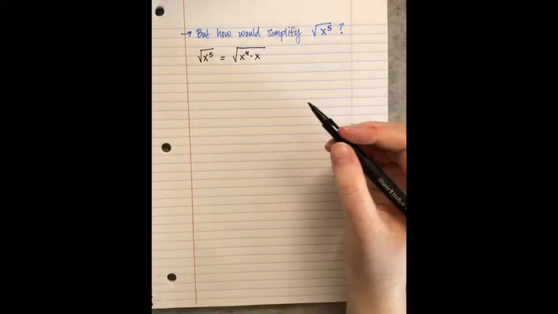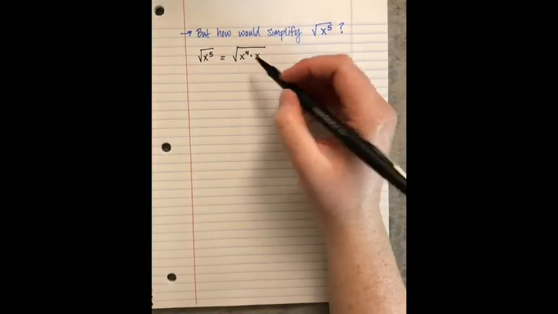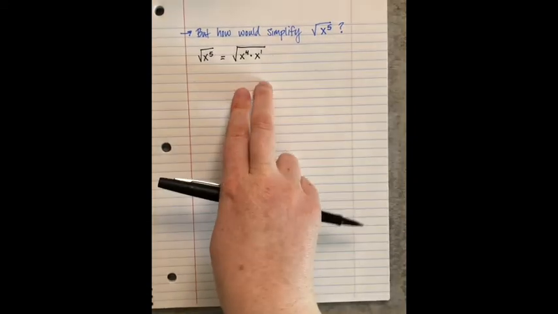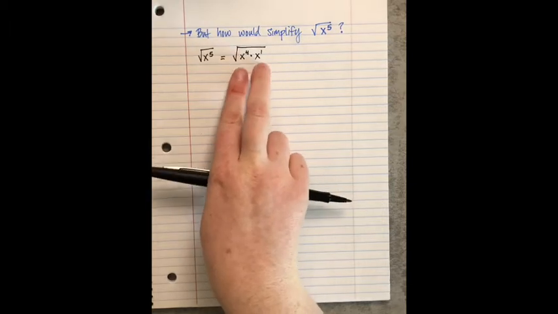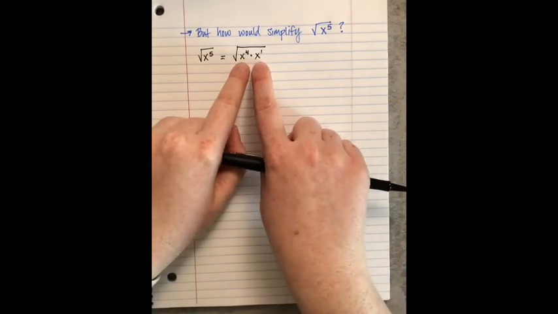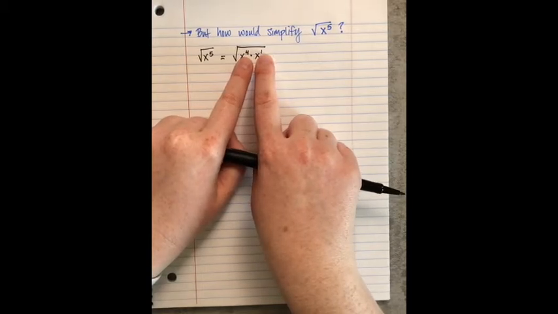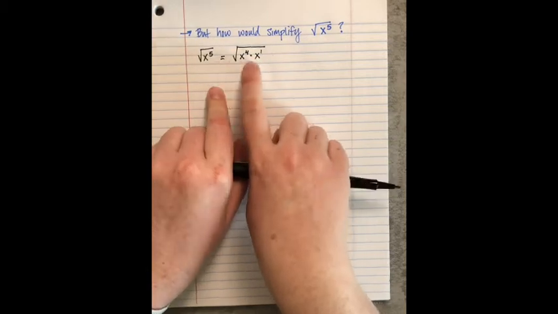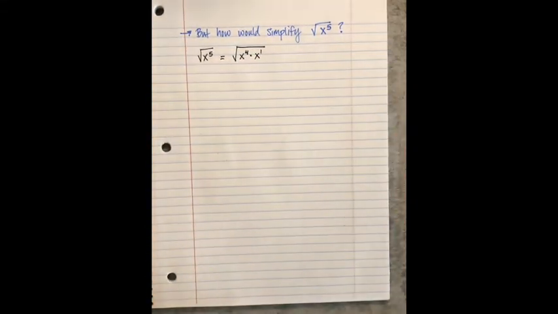And if you don't believe me, let's go over stuff we learned last chapter. X is the same thing as x to the 1st power. And we know the product rule for exponents says when you're multiplying and the bases are the same, you add the exponents, right? 4 plus 1 is 5. So this is the same thing as x to the 5th. So I haven't done anything, I'm just changing its form.